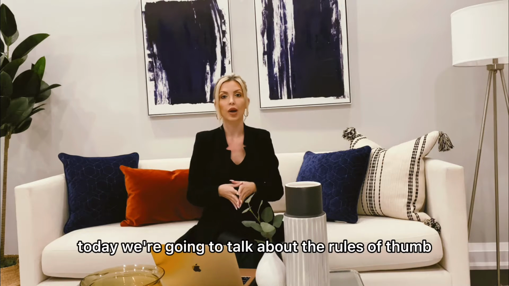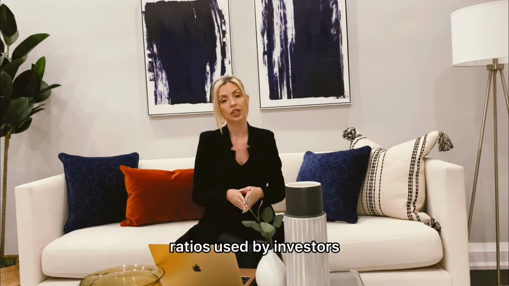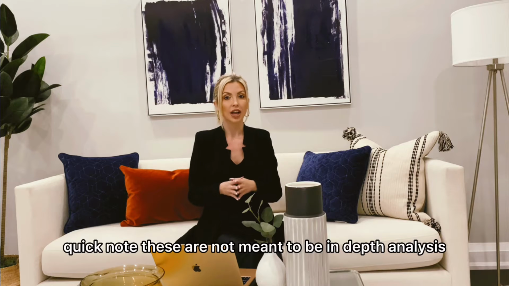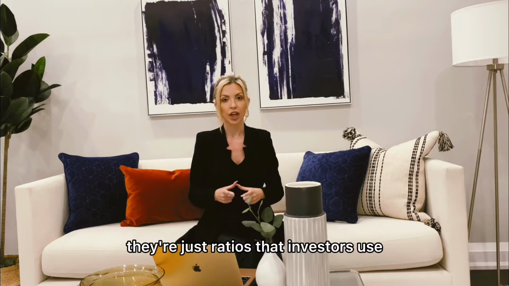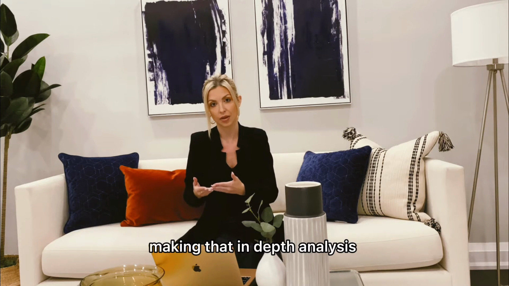Today we're going to talk about the rules of thumb. Rules of thumb are very quick ratios used by investors to compare similar properties to each other. Quick note, these are not meant to be in-depth analysis. They're just ratios that investors use to select properties before making that in-depth analysis.